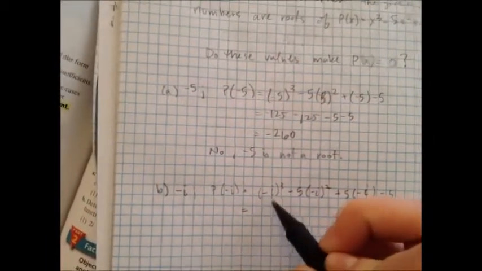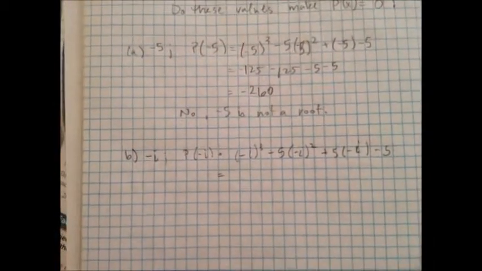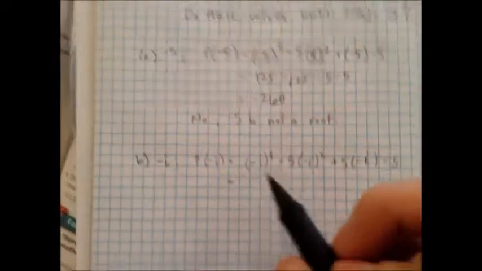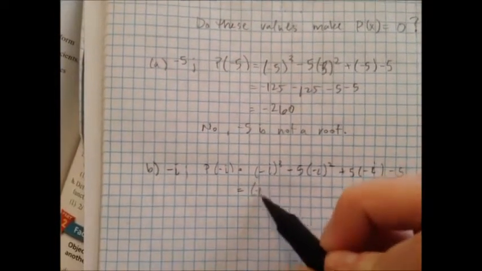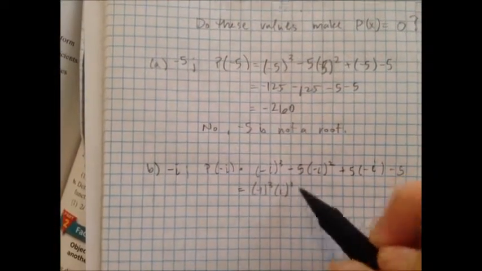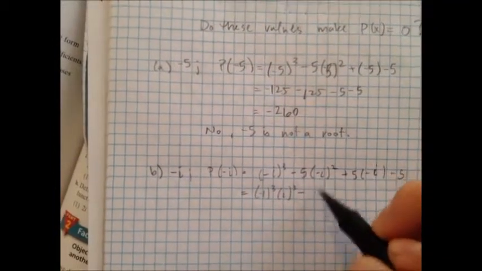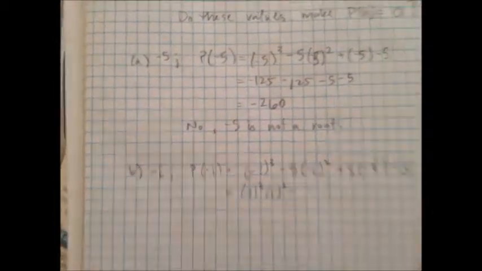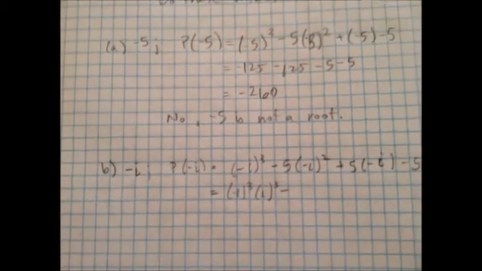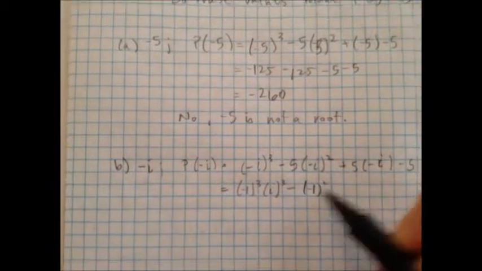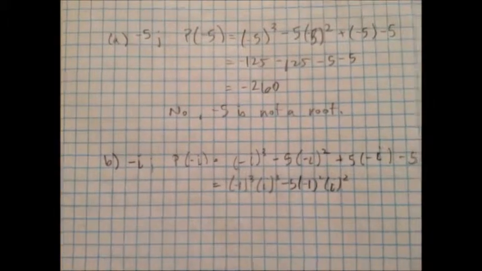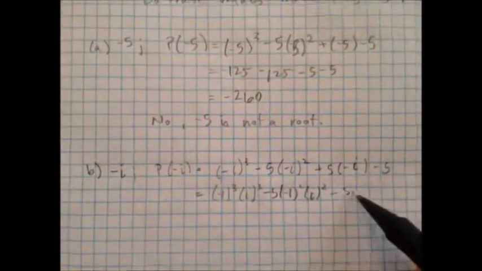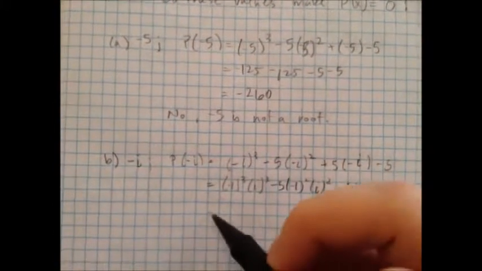I remember from a while back that i cubed is -i. And if you remember, i squared is negative 1.